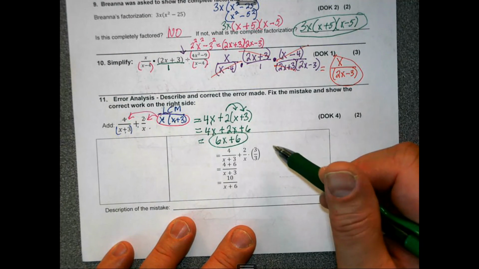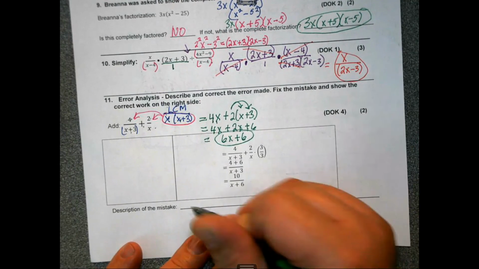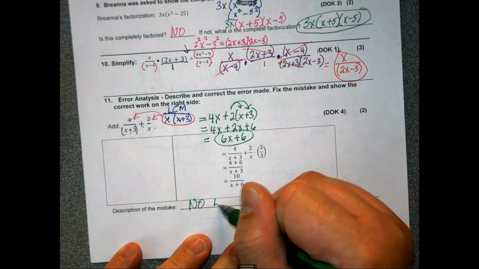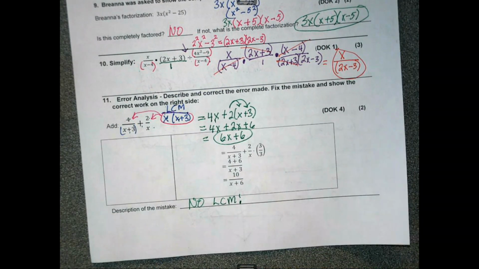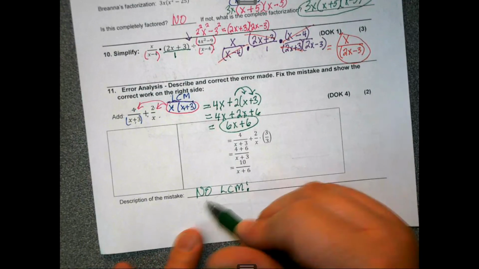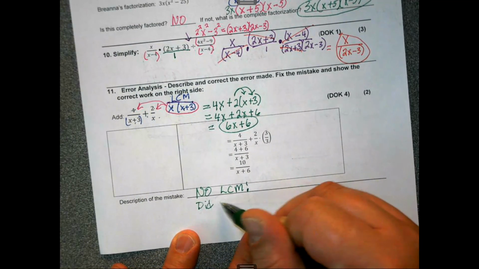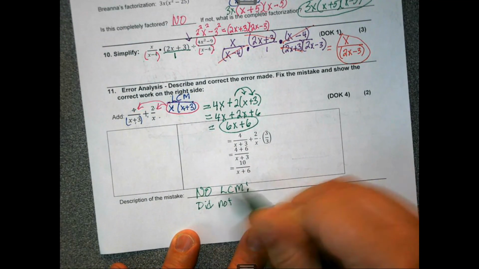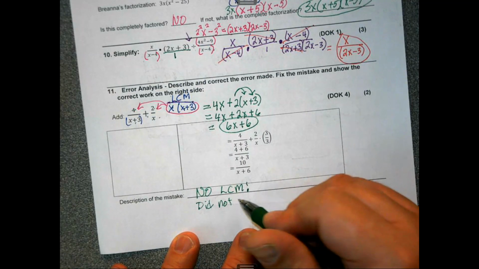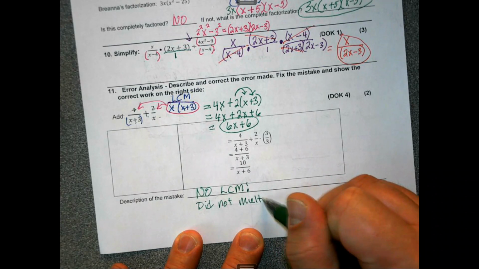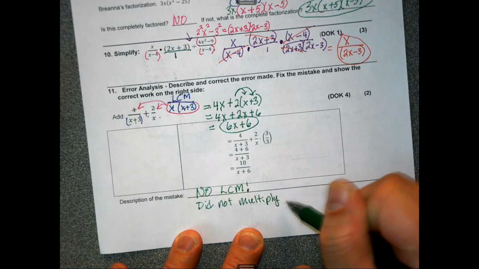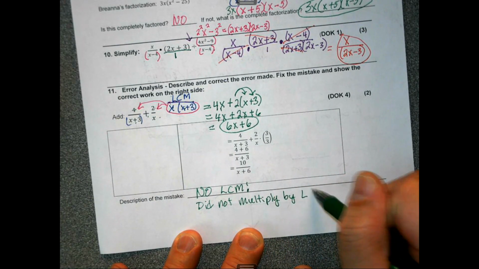I don't see an LCM here, do you? No LCM. Didn't multiply by the LCM. If you put no LCM, that's good enough for me. Did not multiply by LCM.